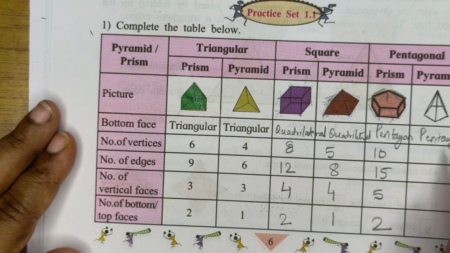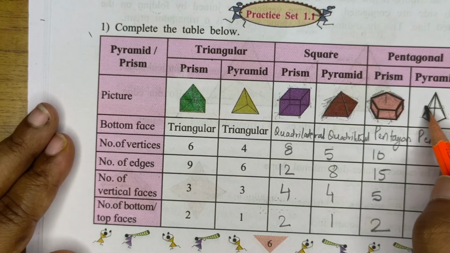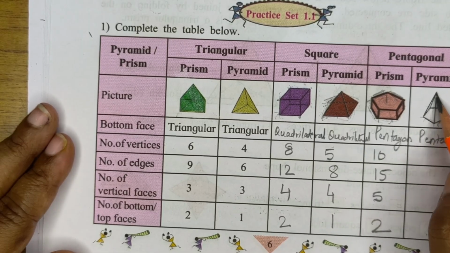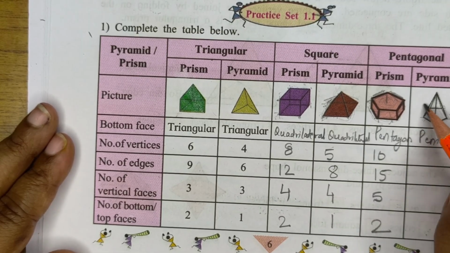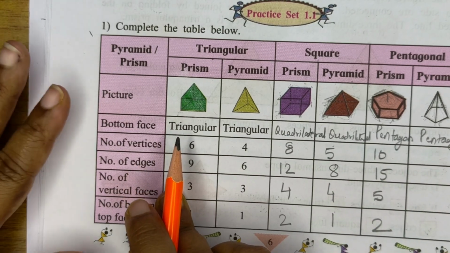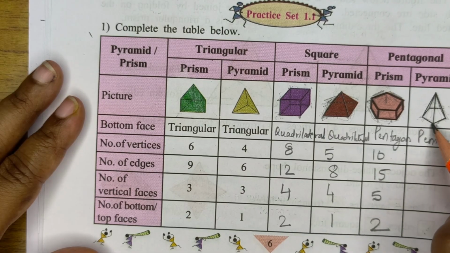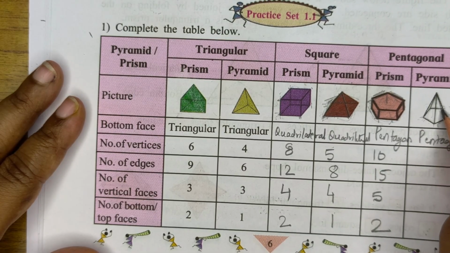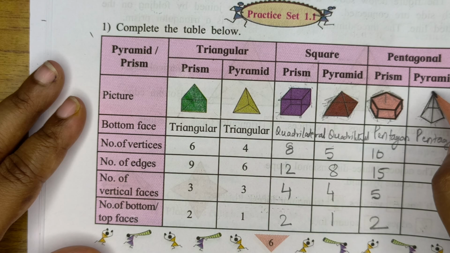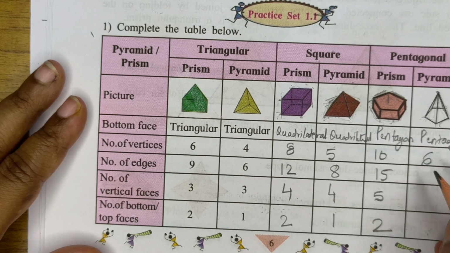Next see this, the pyramid, pentagonal pyramid. Okay, it is made from 5 sides. That means this vertical faces will also be 5 only. Understood? So number of vertices. First let's count the vertices. That means the corners. So, bottom is made from 5 sides. 1, 2, 3, 4, 5. So 5 vertices plus 1 vertex at the corner on top. So 5 plus 1, 6.